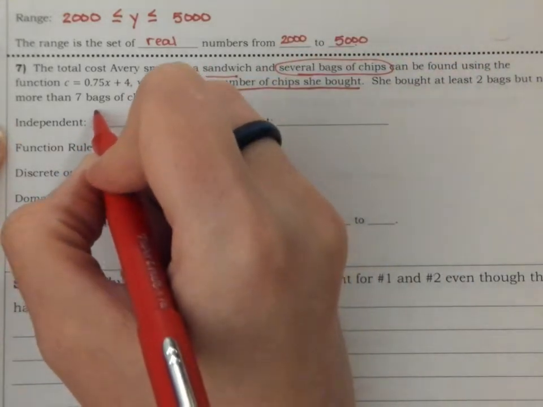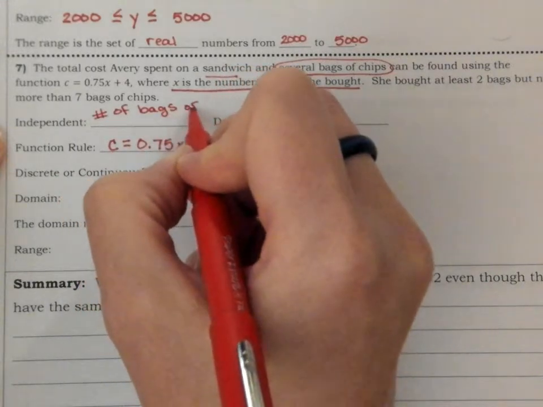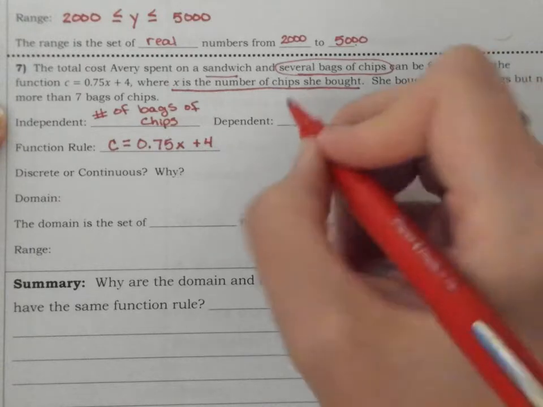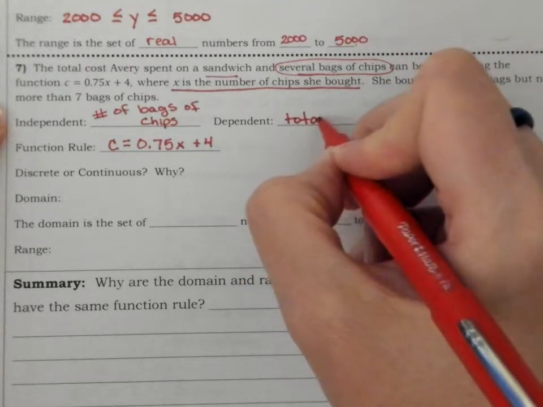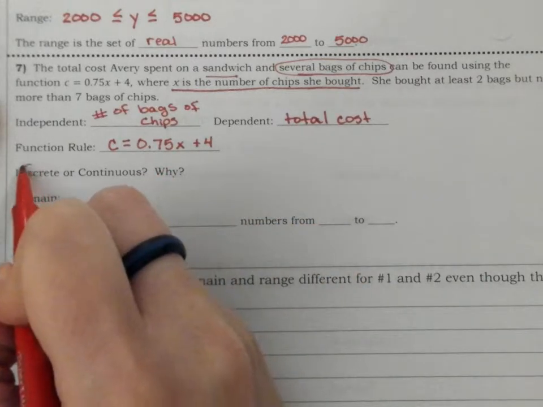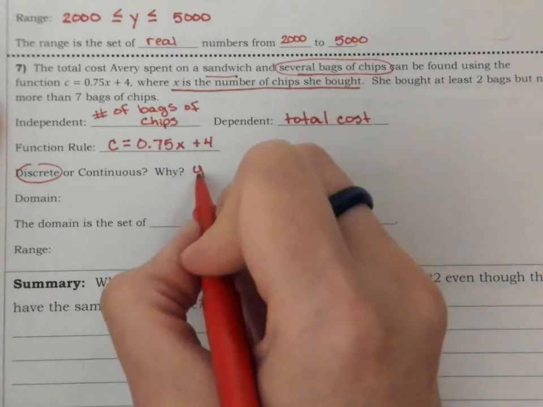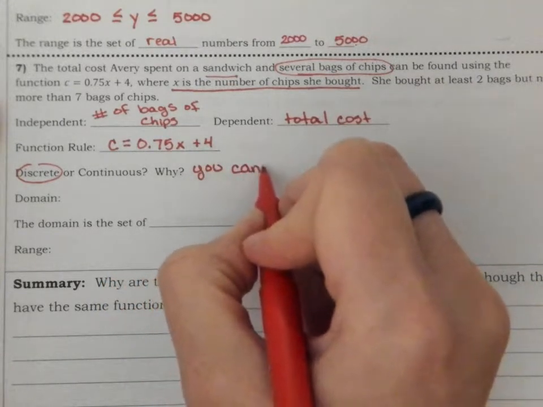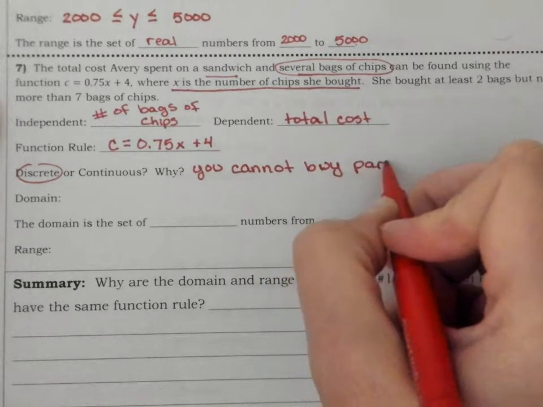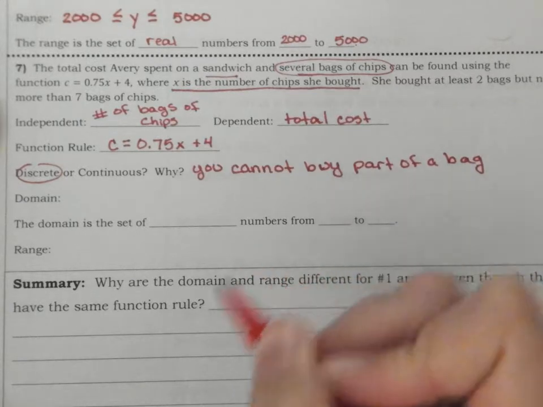So my independent is number of bags of chips. My dependent is the total cost. In this situation, it's discrete because you cannot buy part of a bag. You can eat part of a bag, but you can't buy part of a bag.